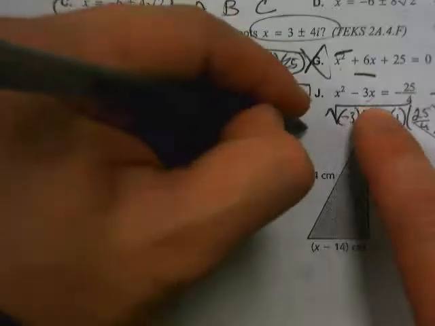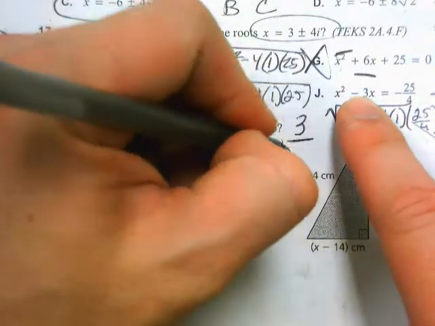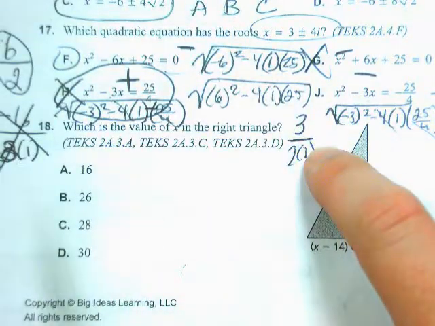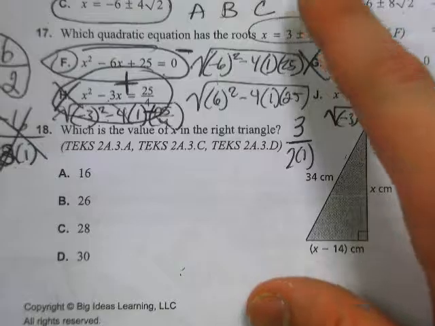For part J, we're going to use, again, negative b. So that's going to give me a positive 3 divided by 2a. 3 over 2 does not appear in our answer. So F has to be the right one.